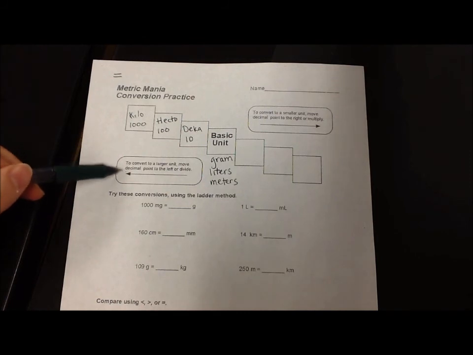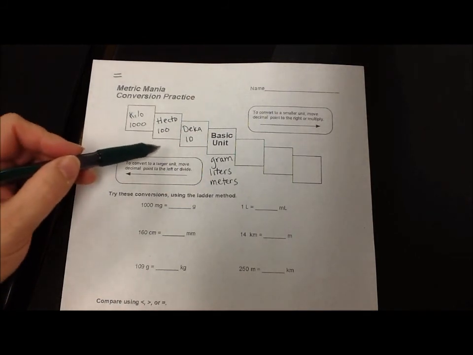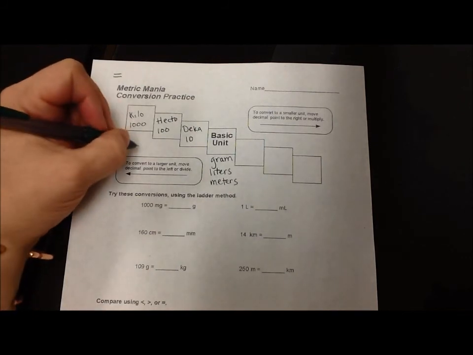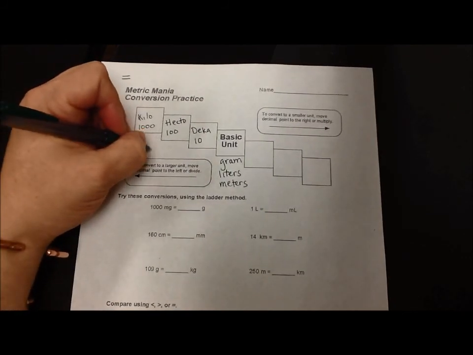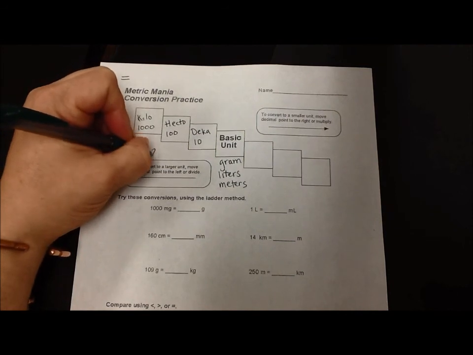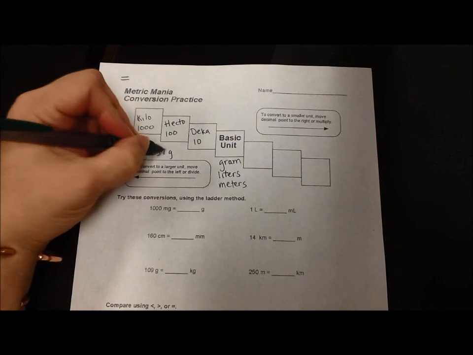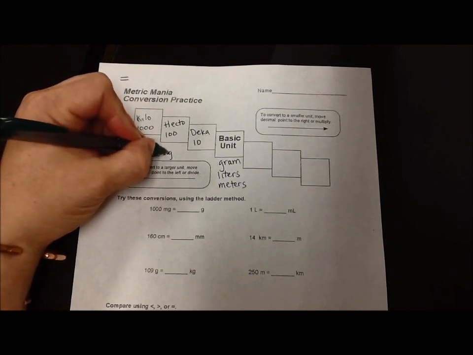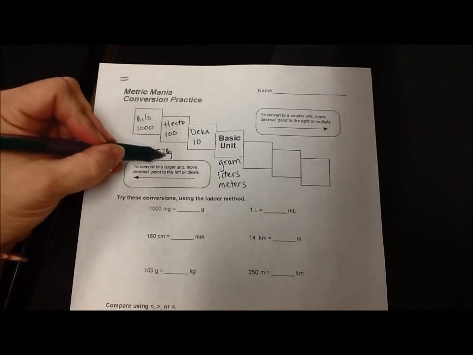So check out the instructions right here. It says to convert to a larger unit, you want to move the decimal point to the left. So if I had, let's say, 257 grams, there's an invisible decimal point here that I can move to the left.